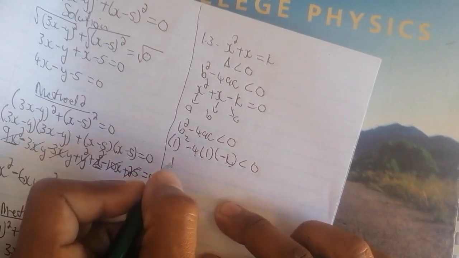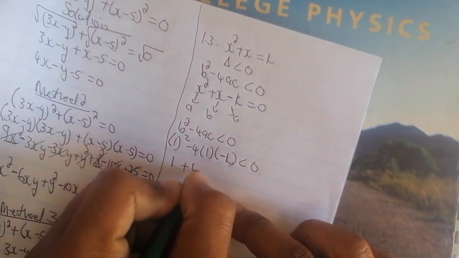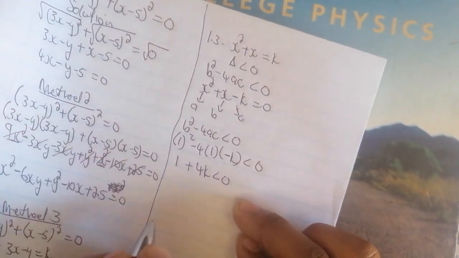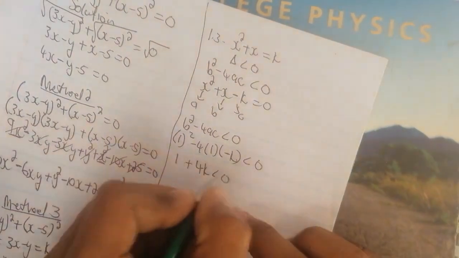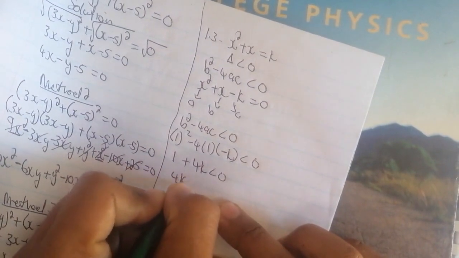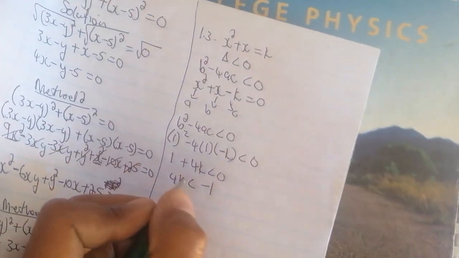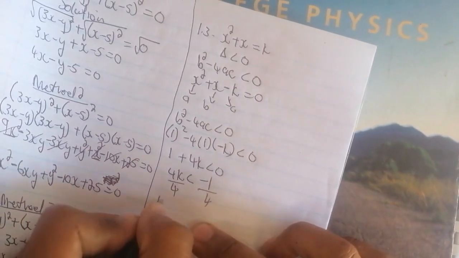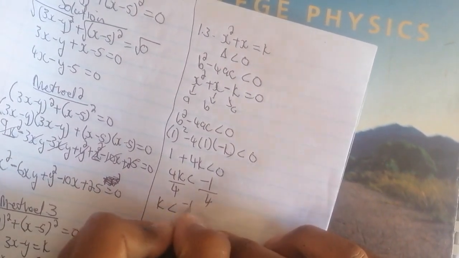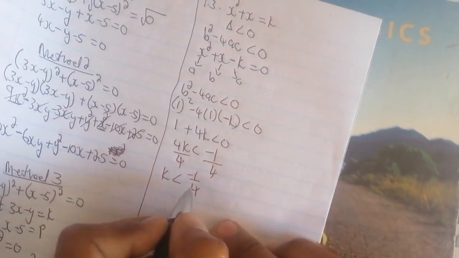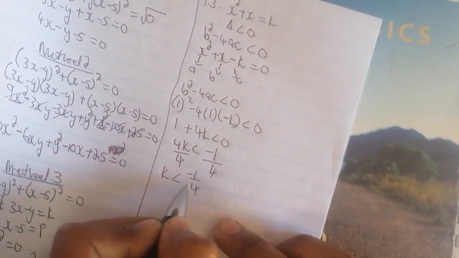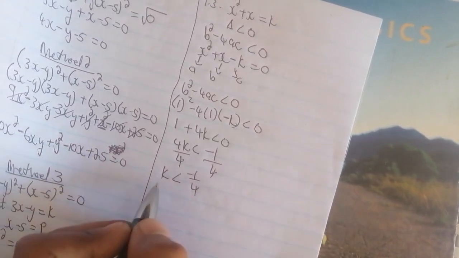So you have 1 plus 4k less than 0, because negative and negative will give you a positive. Take to the other side. For k less than minus 1, divide by 4, divide by 4, k is less than minus 1/4. So what is this? This is imaginary.